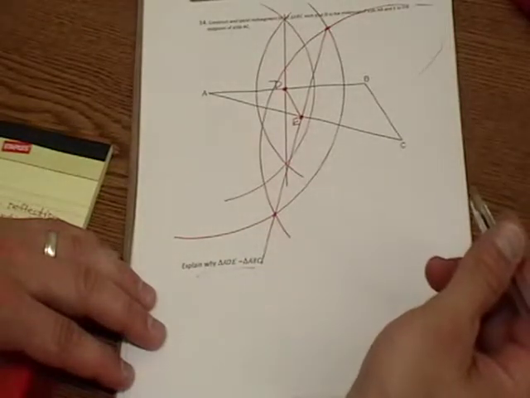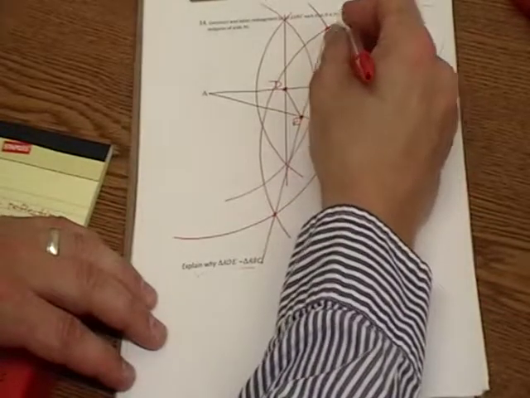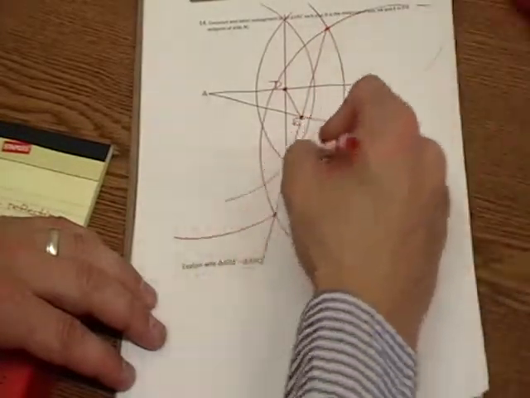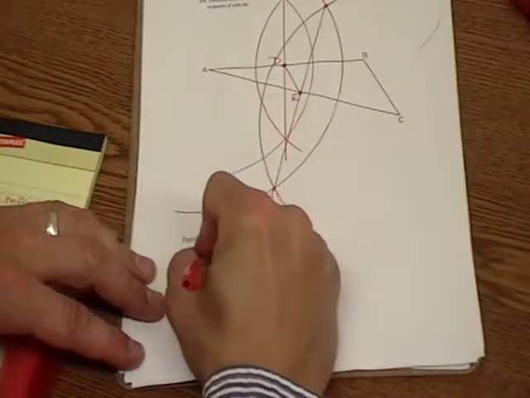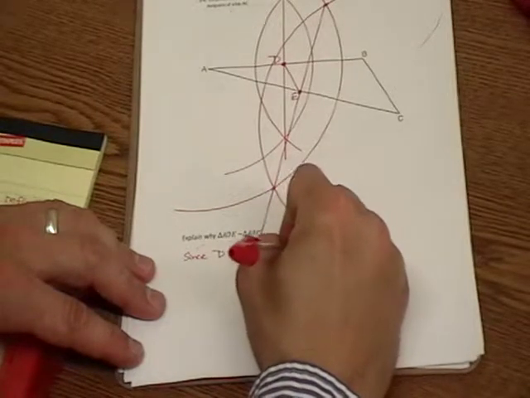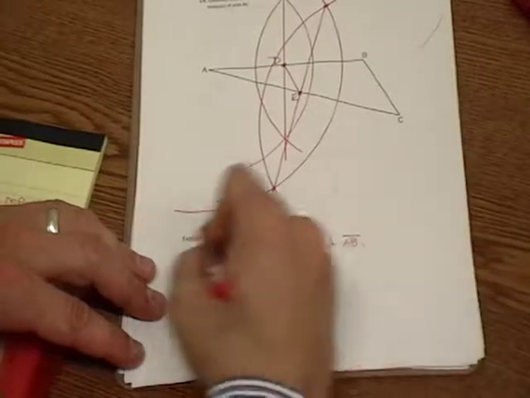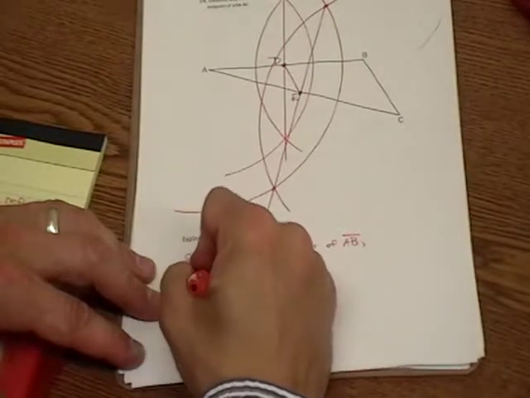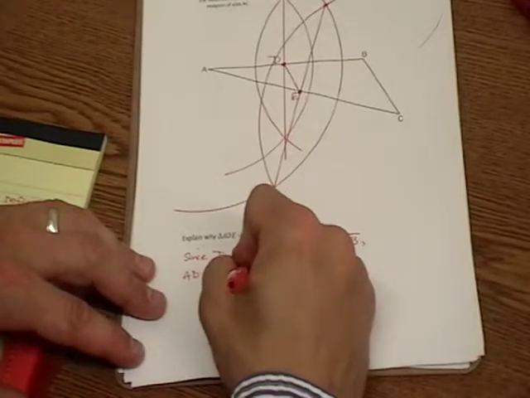Okay. There's a number of reasons we could do this. Midpoints. Yeah, I'm going to use this. Okay. So since D is the midpoint of AB, AD is half the length of AB.